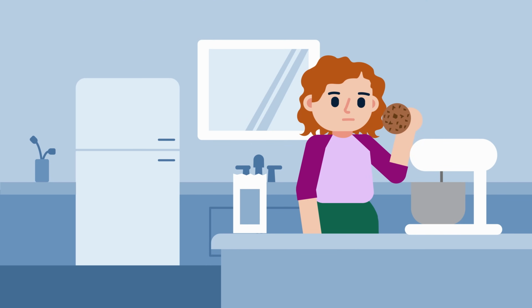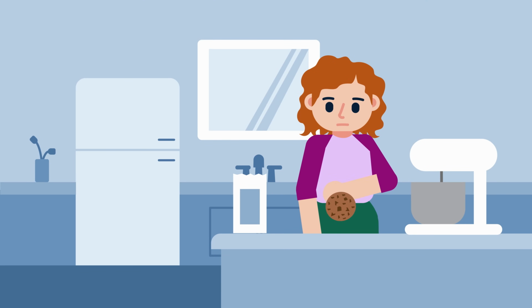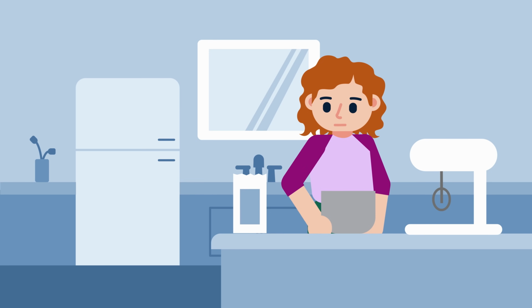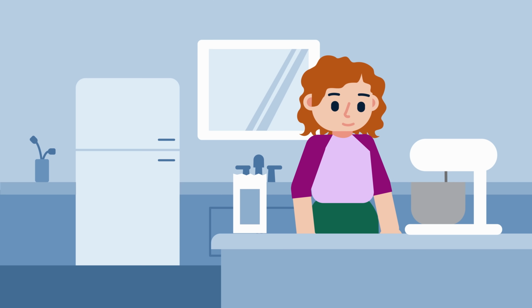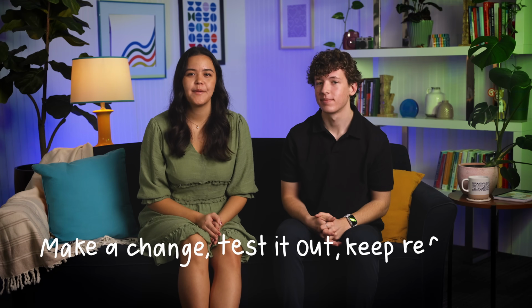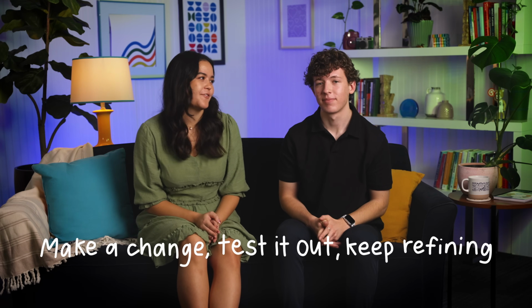Next, let's dive right into the principle of iteration. Imagine you're trying to bake the perfect chocolate chip cookie. You try a recipe, but the cookies turn out too hard. What do you do? You tweak the recipe, maybe by adding more butter or by baking them for a shorter time, and try again. That's the process of iteration. You make a change, test it out, and keep refining until you get the results that you're looking for.